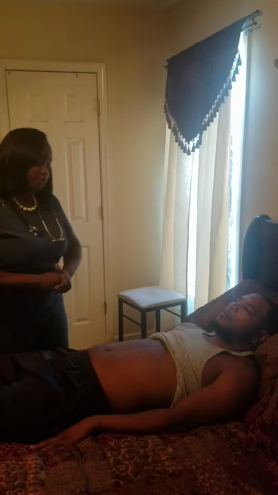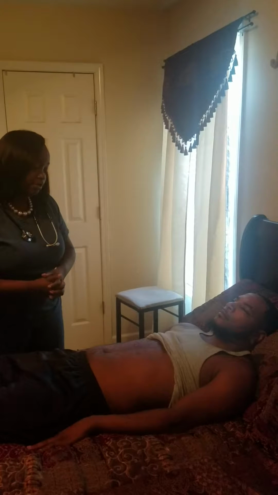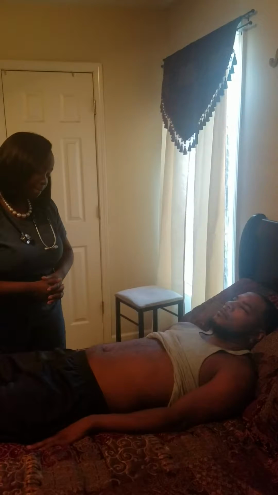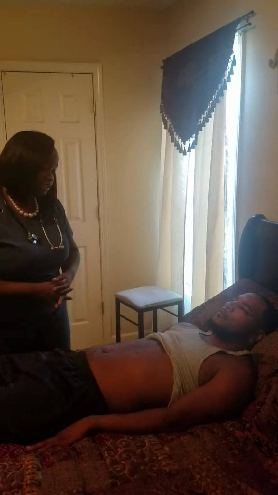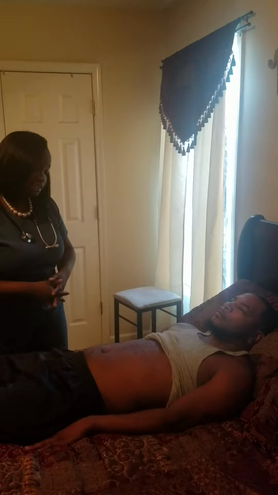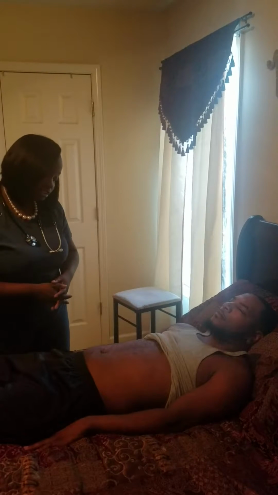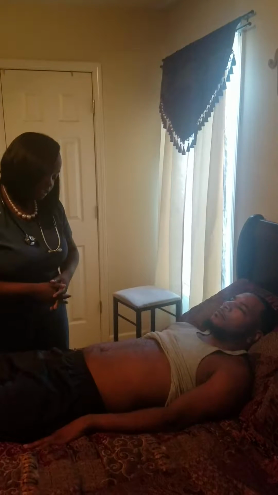Now I'm going to check for aortic pulsations. Okay. Now I'm going to see if I can visually see any peristalsis, which is rare. It's typically seen in thin patients. And I don't see any. Okay. Now I'm going to auscultate.